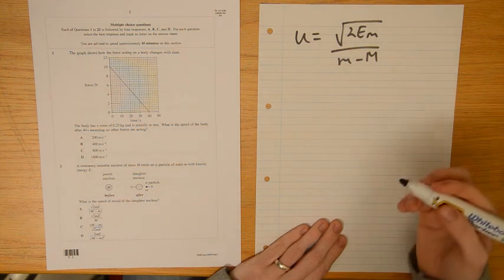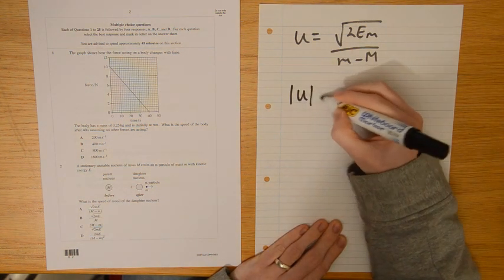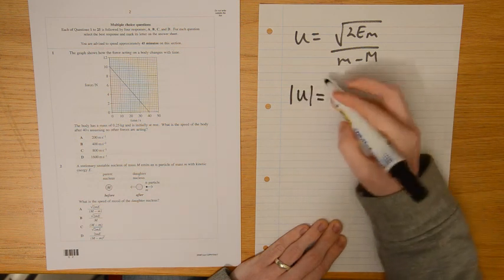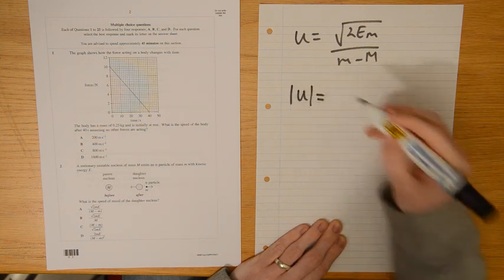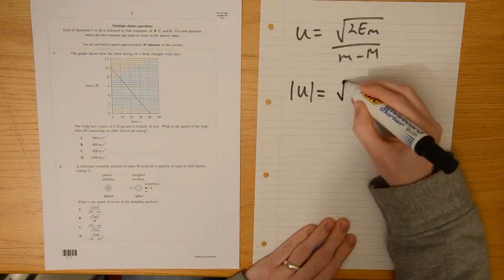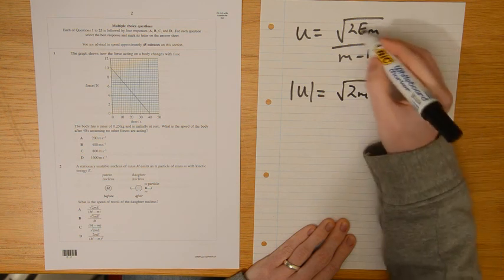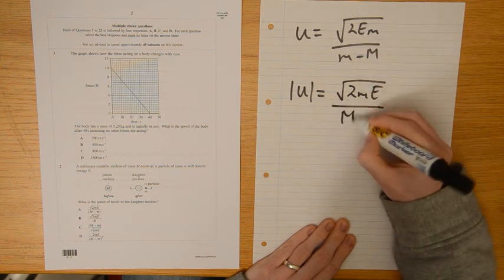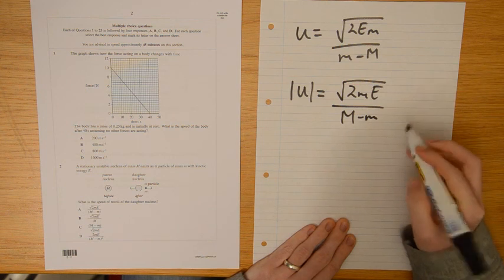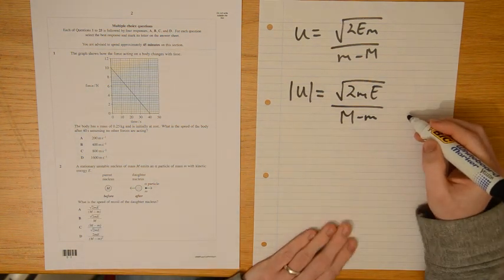And so I don't need to worry about the sign at all. I could literally say that the speed of recoil, which is the size of u, this is a symbol, these two lines meaning the size of u, not worrying about the direction at all, that can be written as 2ME, just changing those two around, over capital M minus little m. And that, of course, is the same as A. So the answer to question 2 is A.